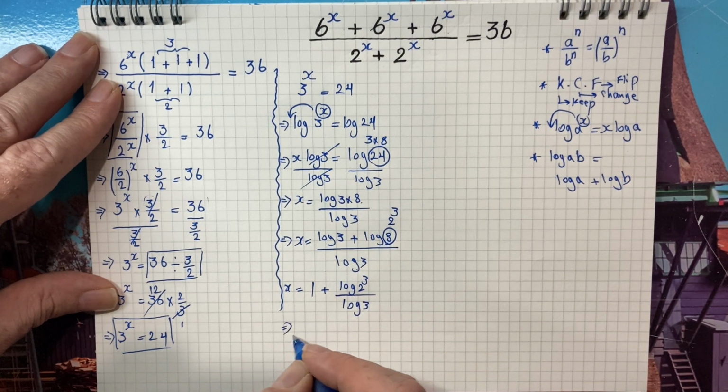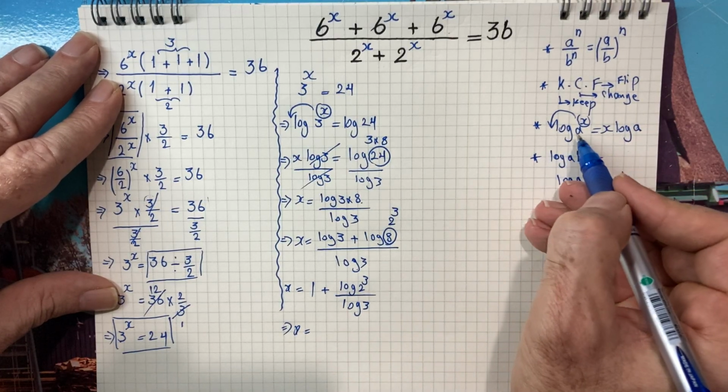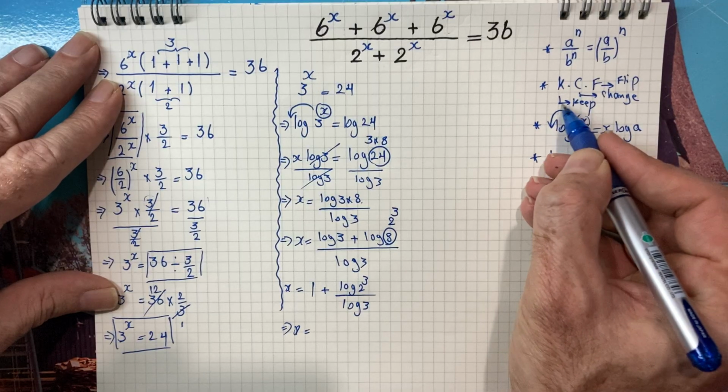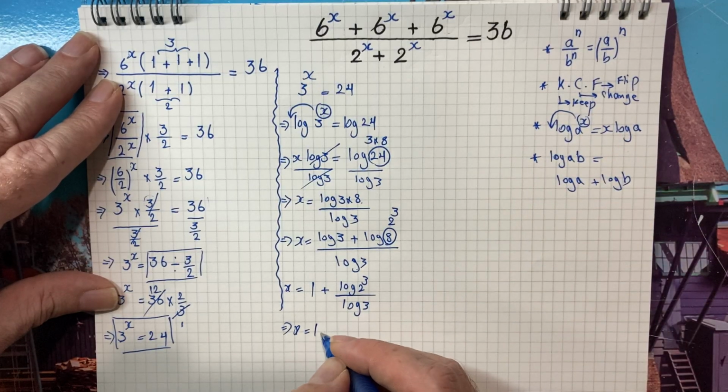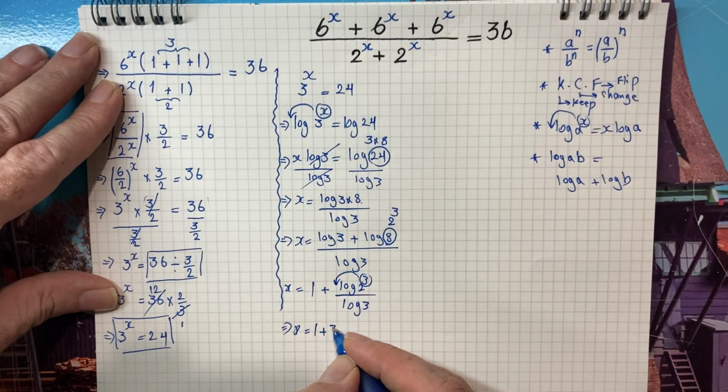So, what is the next step? x is going to be, again, this rule, log a raised to the power of x. We can move this exponent in front of the log, so I write 1 plus this 3 comes here, 3 log 2 over log 3.